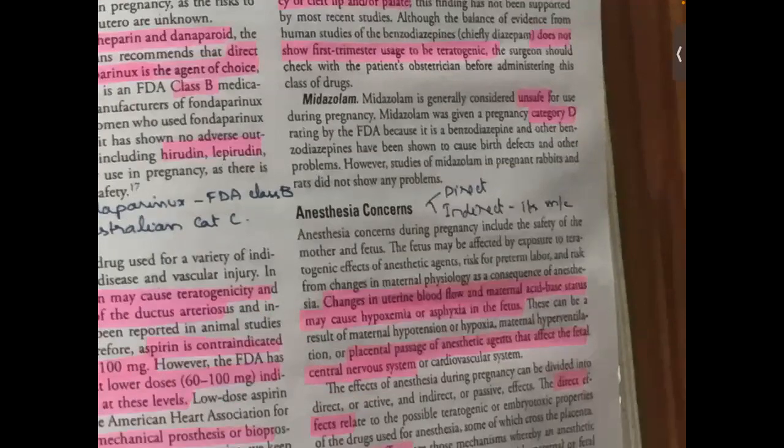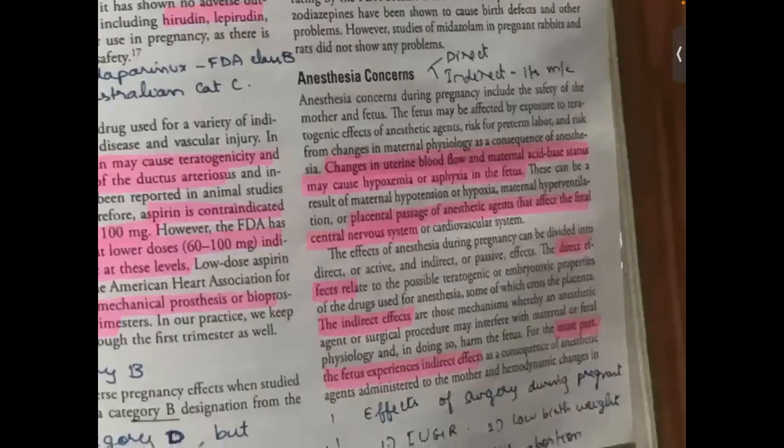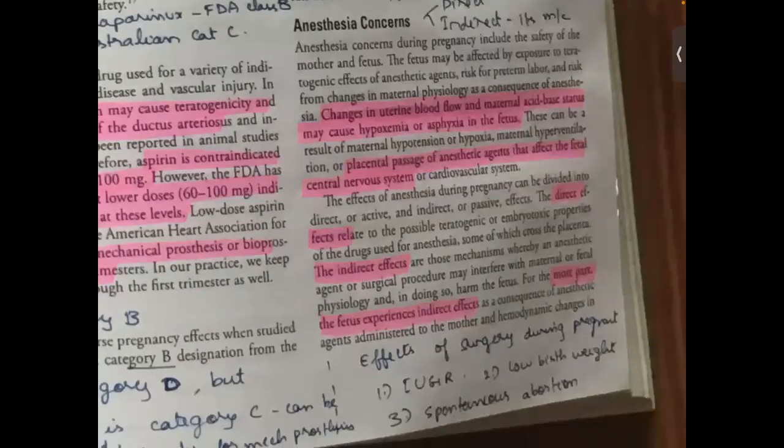So next is anesthesia concerns. There are two types of concern. One is direct concern, another is indirect concern. Changes in uterine blood flow and maternal acid-base status may cause hypoxemia or asphyxia in the fetus. Placental passage of anesthetic agents can affect the fetal central nervous system or cardiovascular system. Direct effects relate to the possible teratogenic or embryological properties of the drug. Indirect effects arise by any physiological mechanism, not directly because of the drug. Most common effects are indirect.